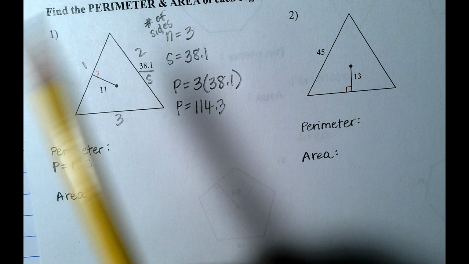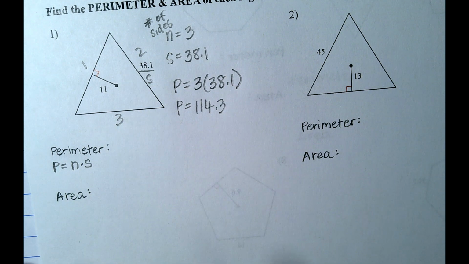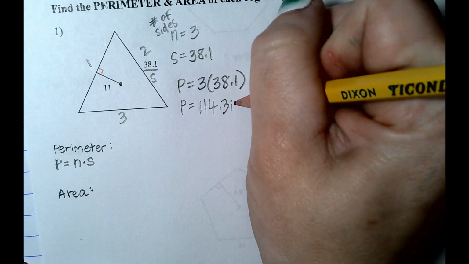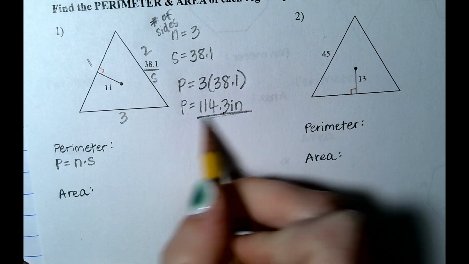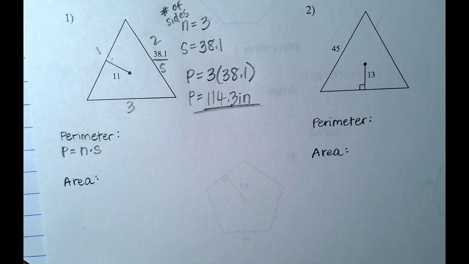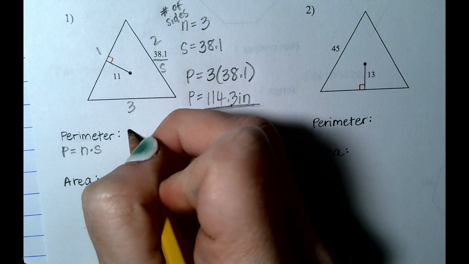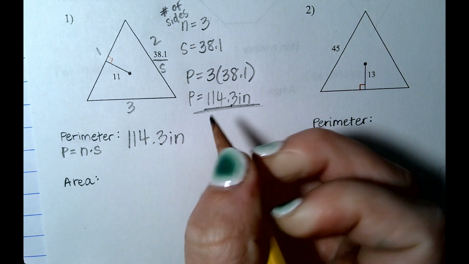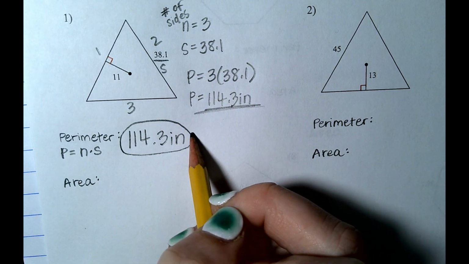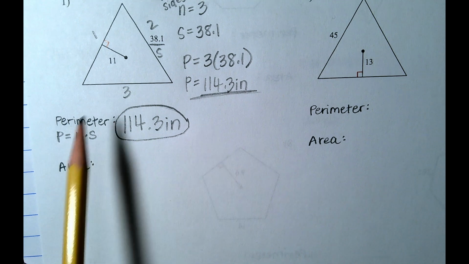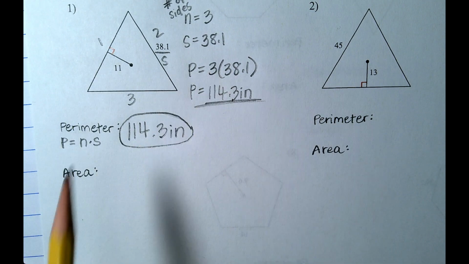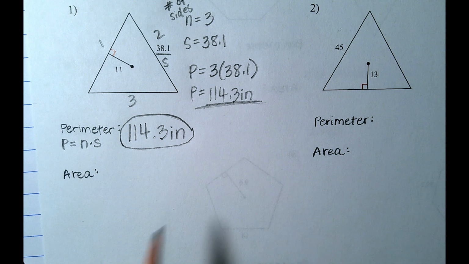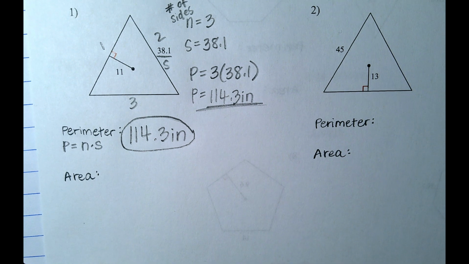And if we're saying that these are all inches, what would our units be for perimeter? Inches, not inches squared, because we're just finding a length here. So 114.3 inches. And it is super helpful if you circle your answers, because there's going to be a lot of numbers written out on this paper, and this will help differentiate what is my answer and what's just my work.